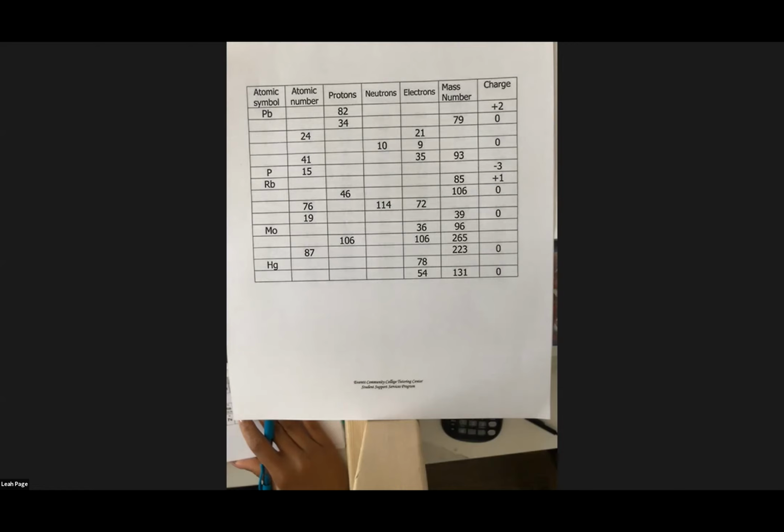So let's go through this together. Can everyone see my worksheet or pull it up themselves? I printed out already. Okay. Yes, Eve, it would be.